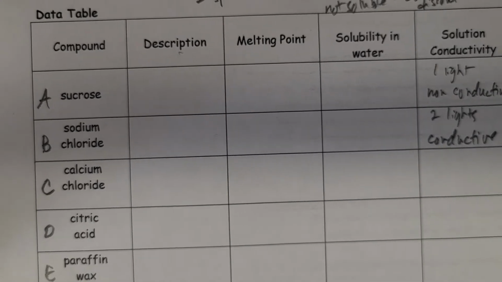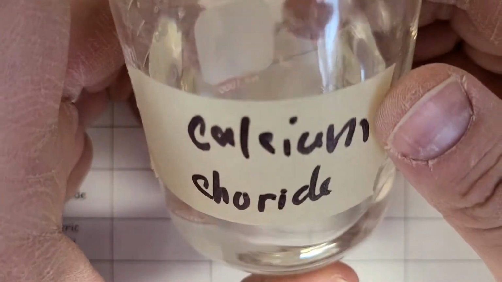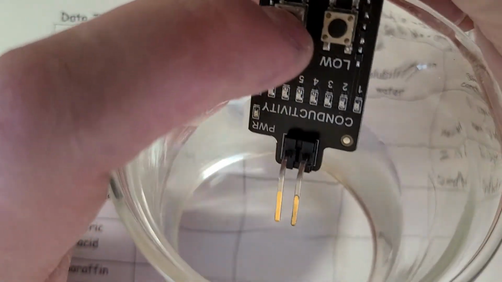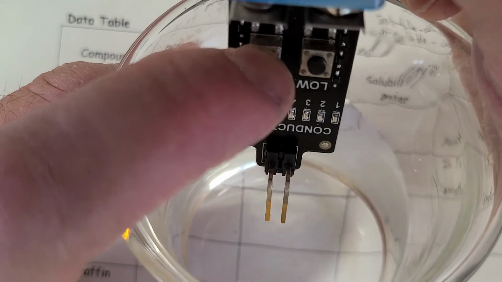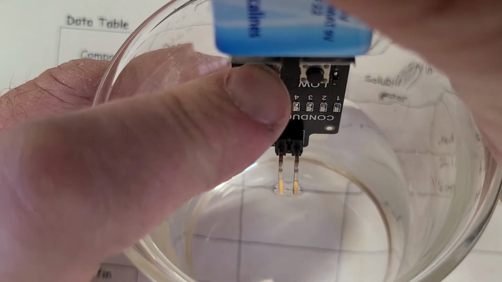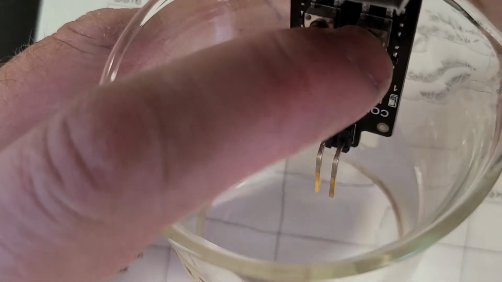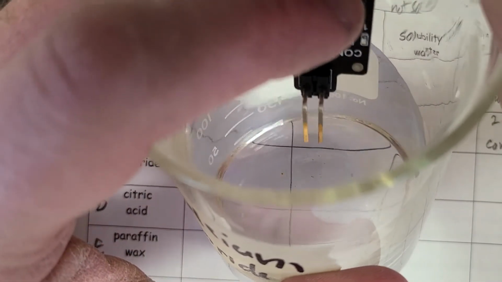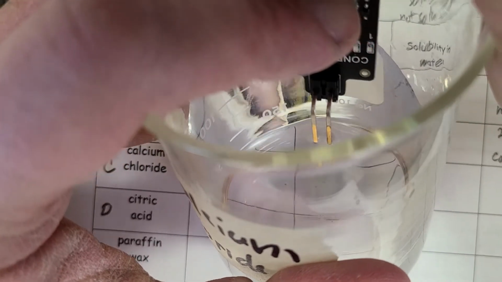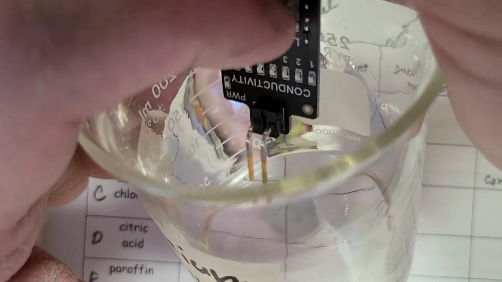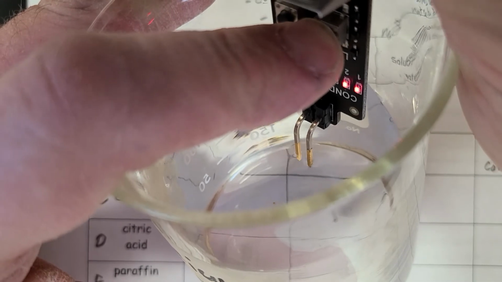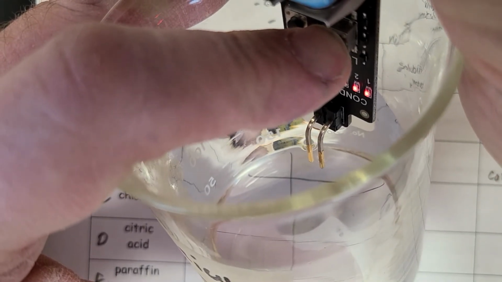Next we have calcium chloride. Let's see what this one does. All right, so try to get that in. Oops, I'm pressing the wrong button. I pressed high. I bet I did that with the tap water too. It's hard to get my finger out of the way. There we go. We can see two lights.